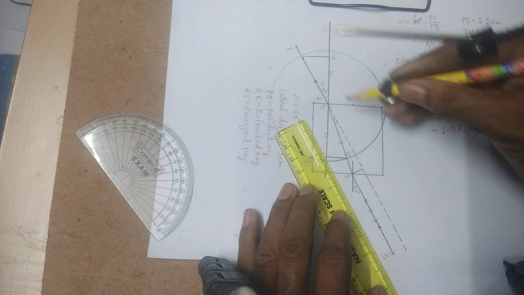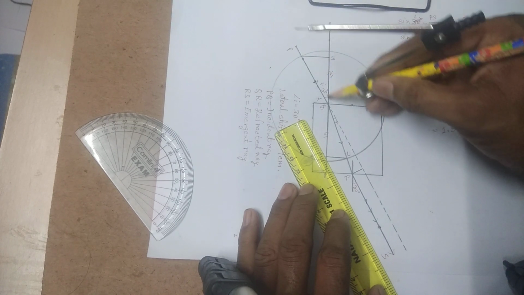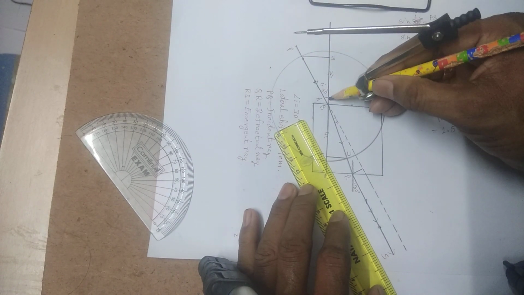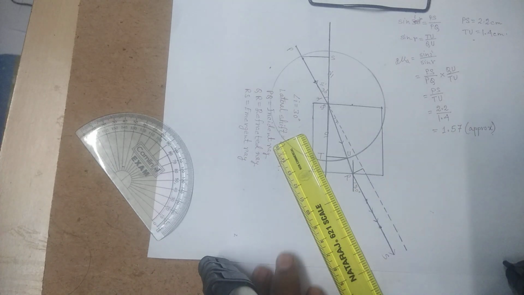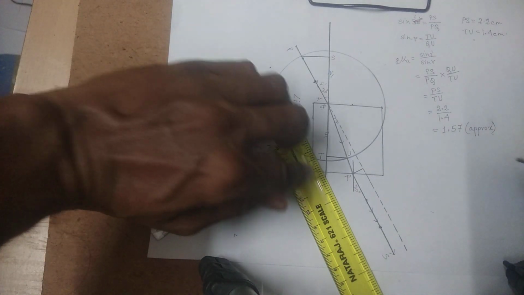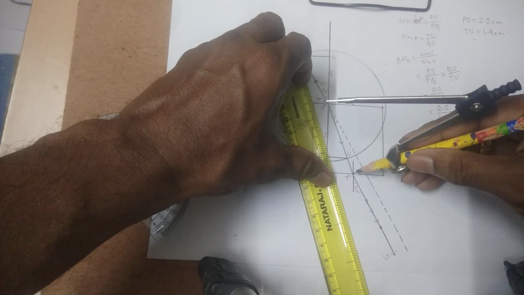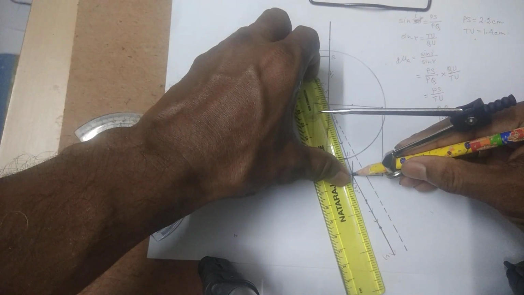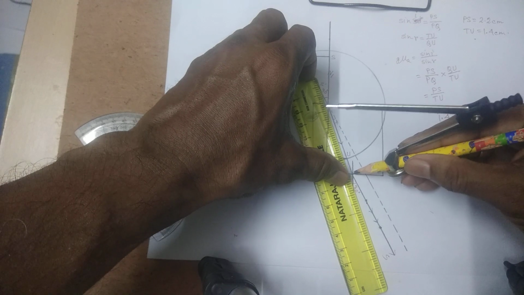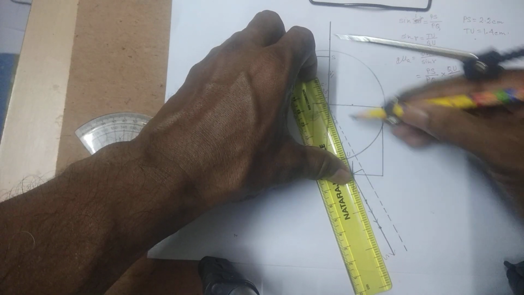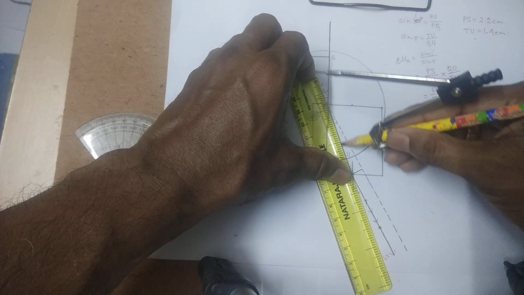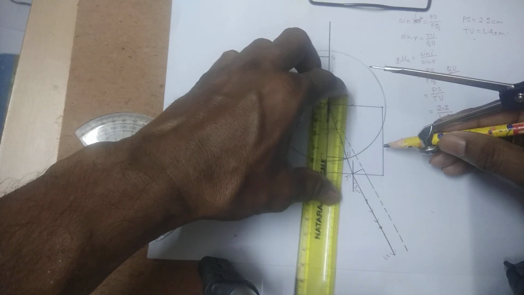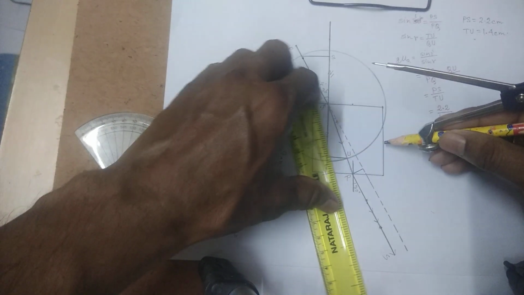This ray, the incident ray, we got is PA and RS is the emergent ray. Now you have to take this point R and Q, join Q with R. Here we are joining Q with R.